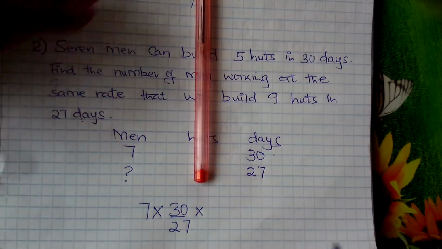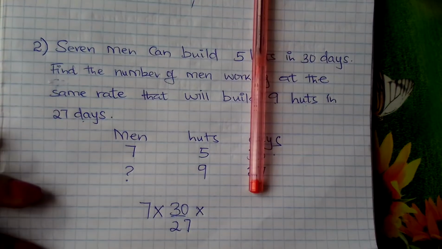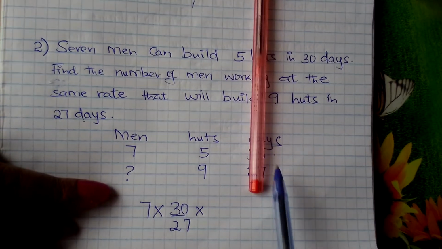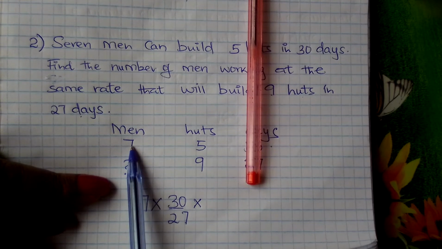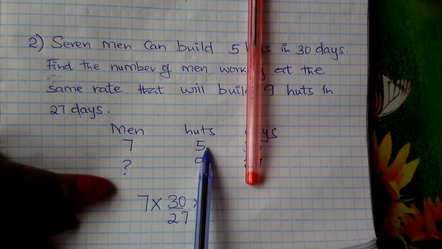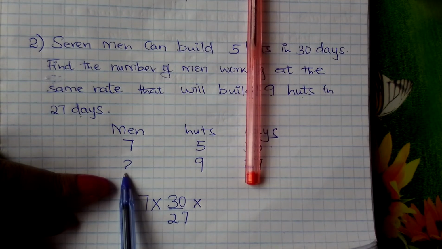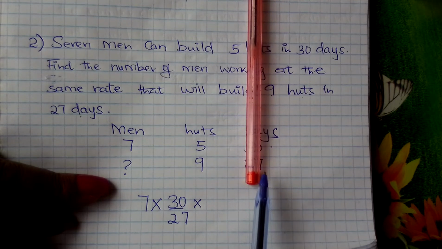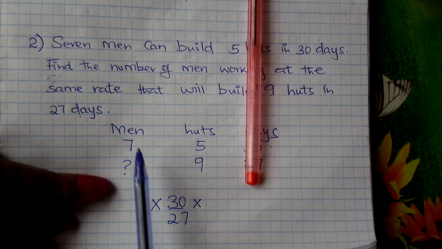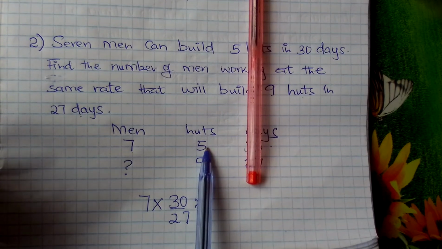Then you put multiplication. Come and block this other column there and reason out. You assume the number of days is the same. So 7 men can build 5 huts in some days.